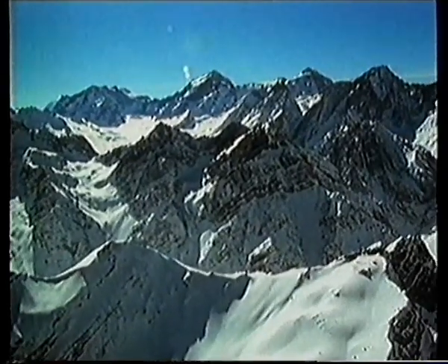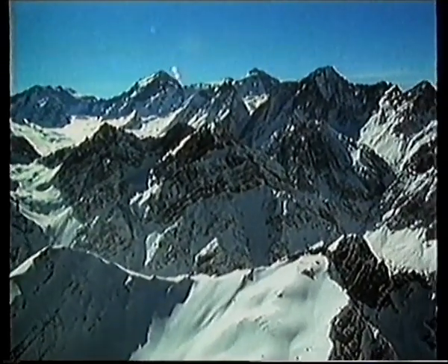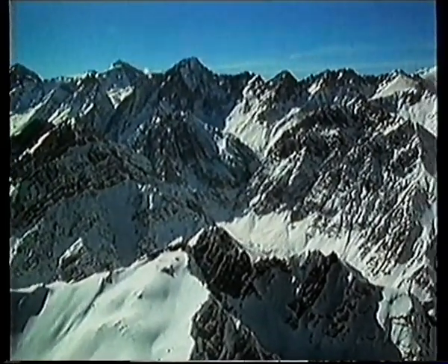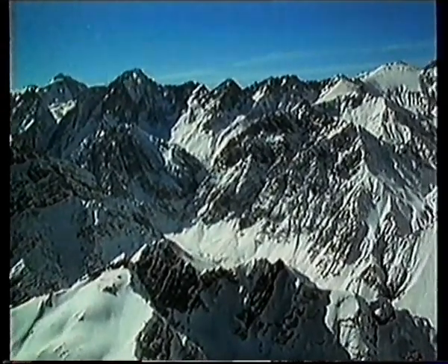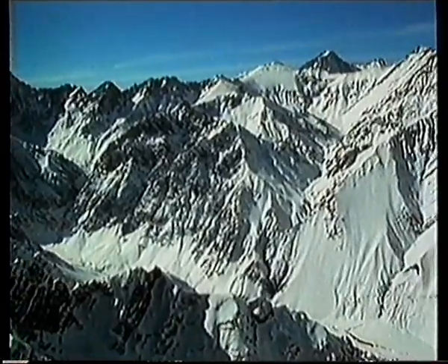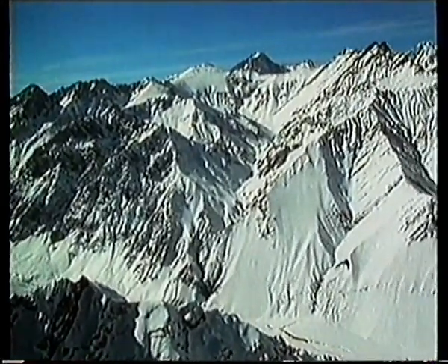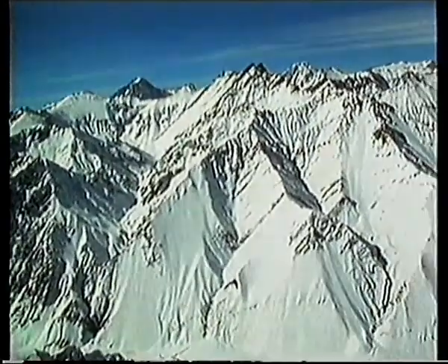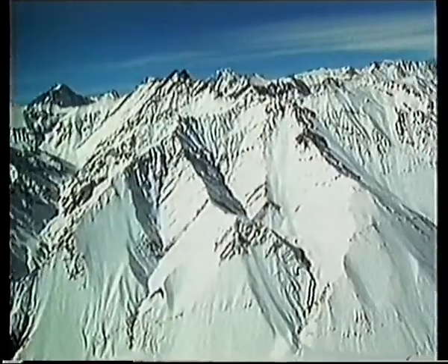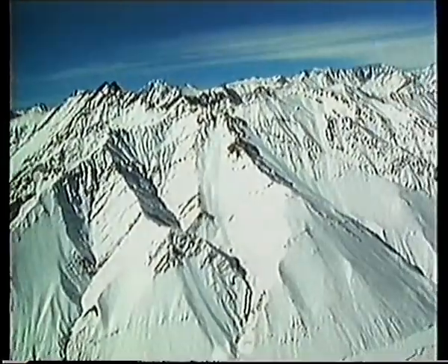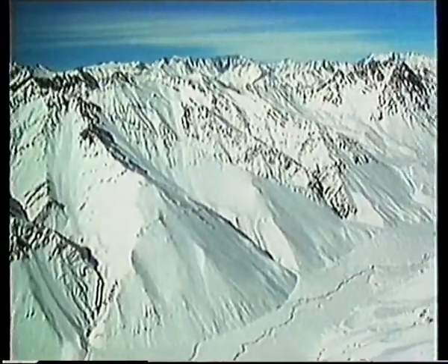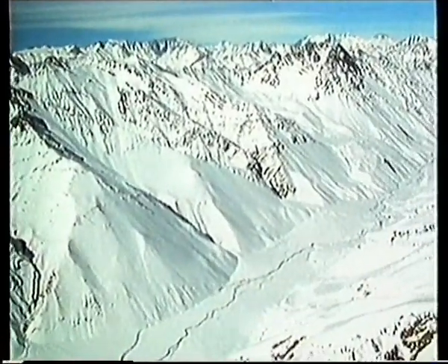The Andes, the longest range of mountains. All in all, South America was and is a fabulous explosion of excesses.